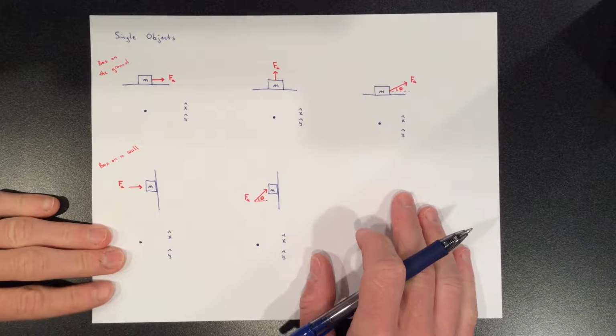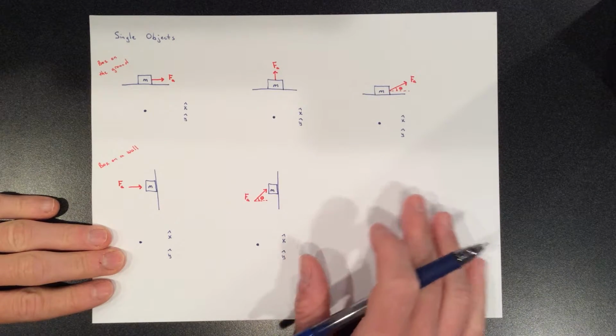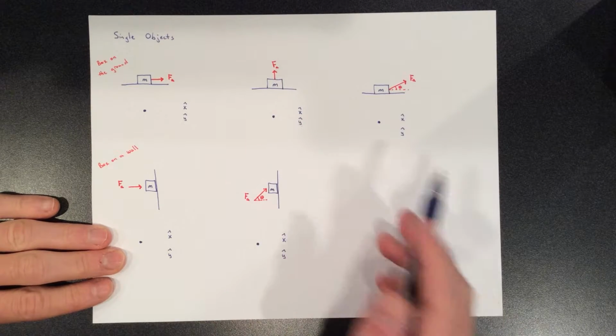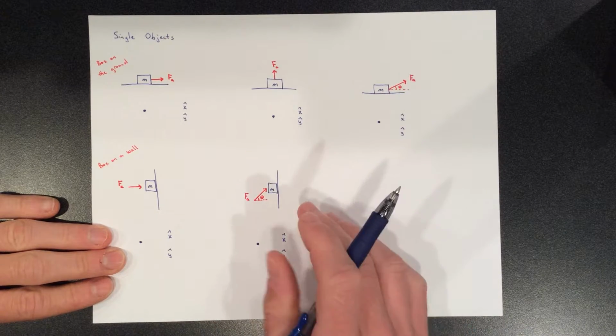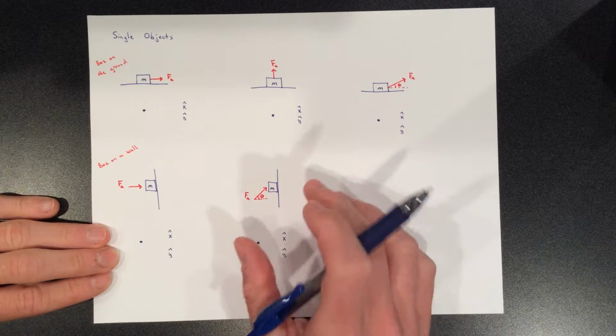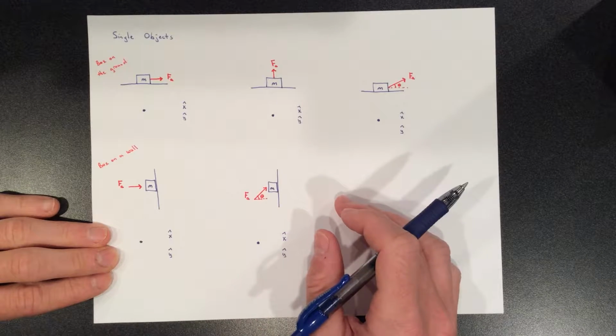All right, I'm going to take you through a whole bunch of free body diagrams and then equations. So I have 5 pictures here, and I'm going to do a couple more. But this video is going to be just about how forces are going to affect a single object. So all of these are just boxes.